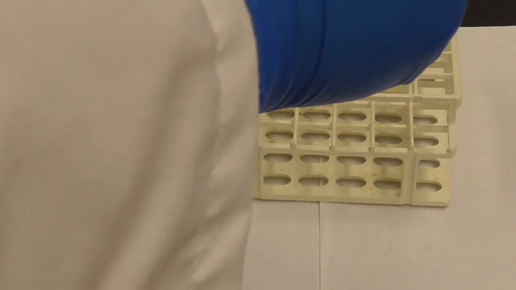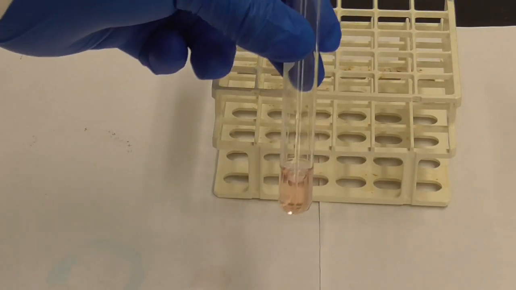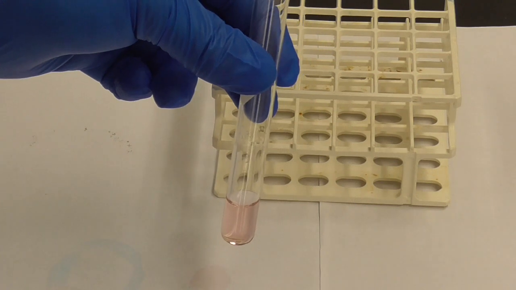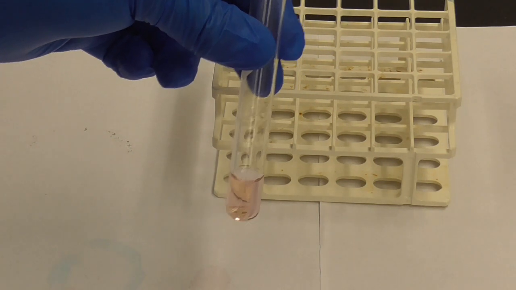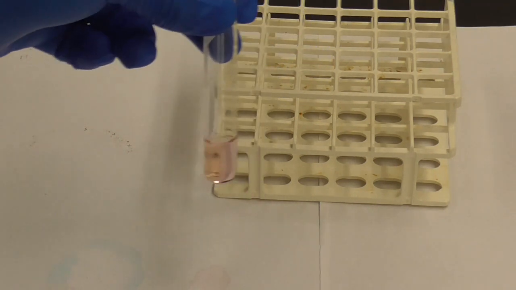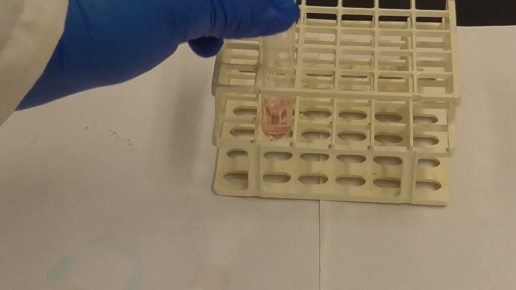Okay, mix that up. Alright, so that's the color it is here at the start. And now what I'm going to do is change the temperature by putting it into a hot water bath and a cold water bath. Yeah, but we'll pause it here for now.